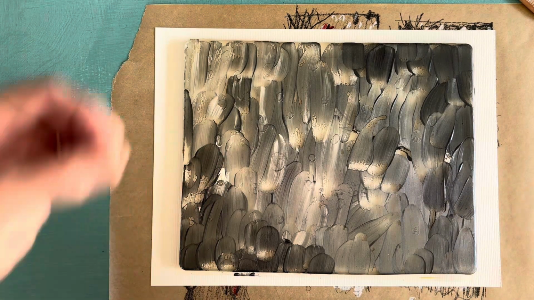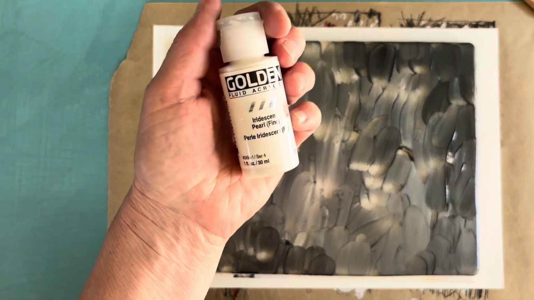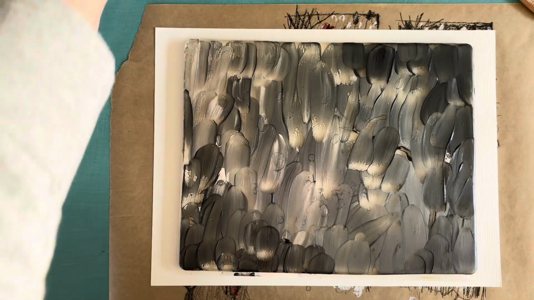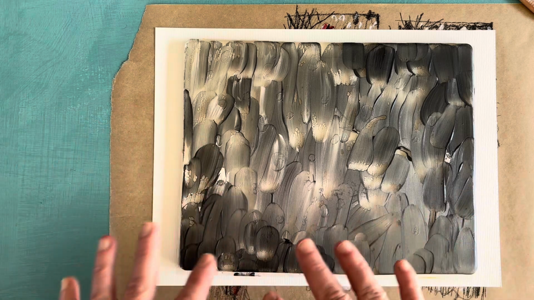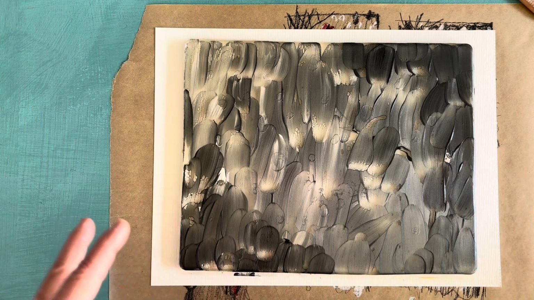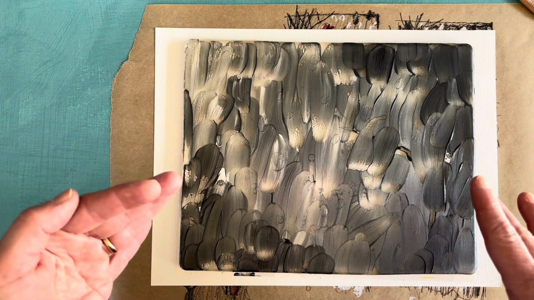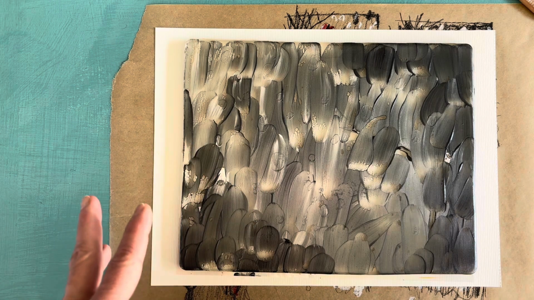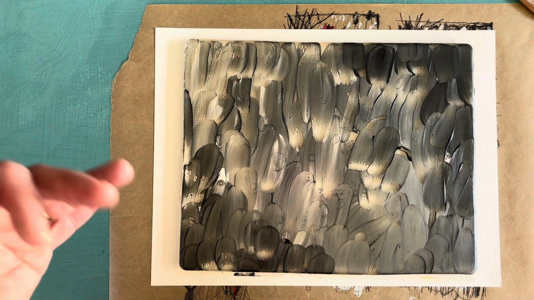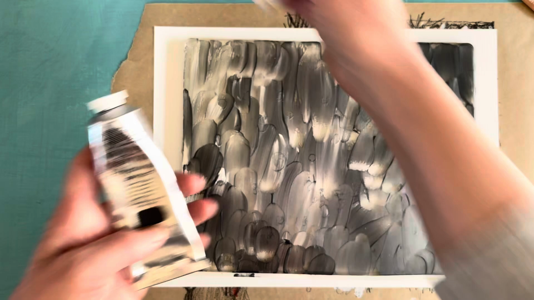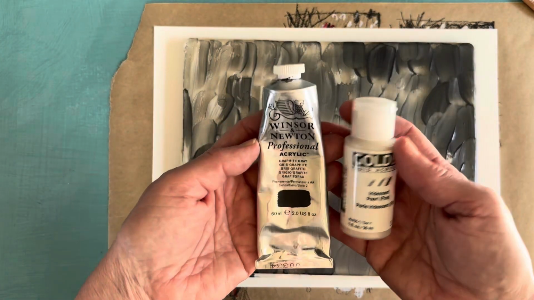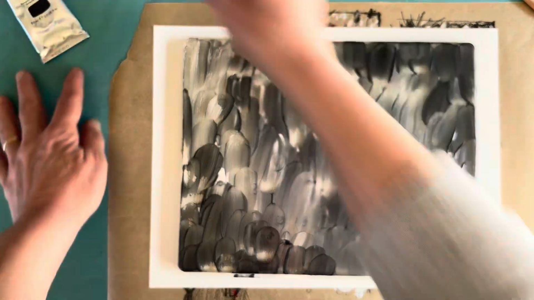Anyway, this one you may have seen, or maybe it was too fast. I dropped on the light color, the snowdrops in the iridescent pearl fine first, and then let them dry while I was working on the other jelly plate. Then I came back when my snowdrops were hopefully dry and mixed some of these two together, so there's varying degrees of lights and darks.